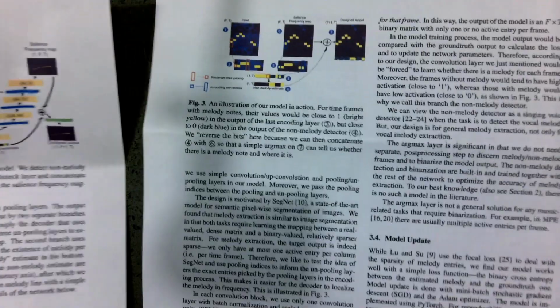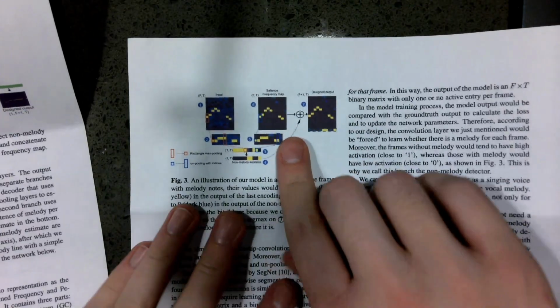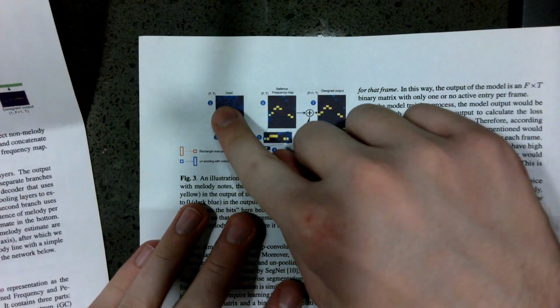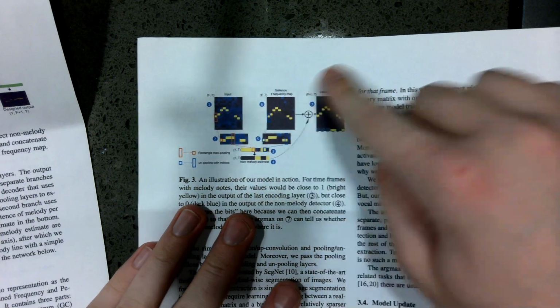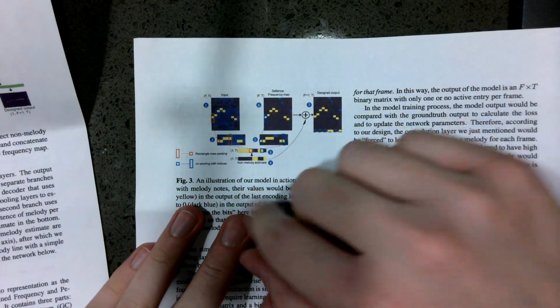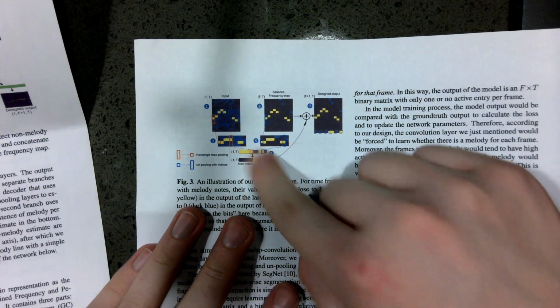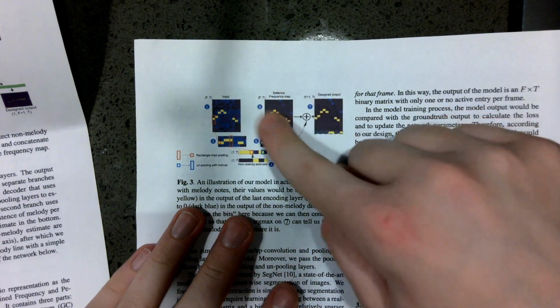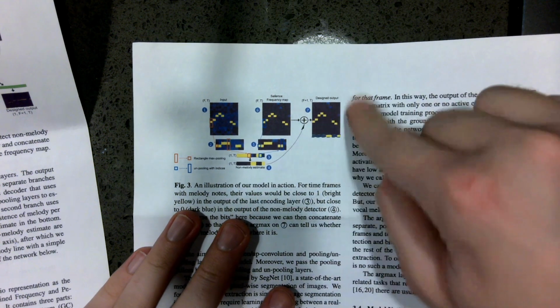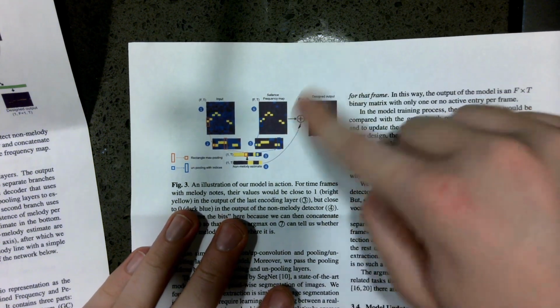That is of course done after the step over here, because in this figure they say that we calculate the melody, basically that's the output, and then there's a non-melody estimate that they invert, by the way, and then they concatenate it together with the melody estimate, and this gives it this result.